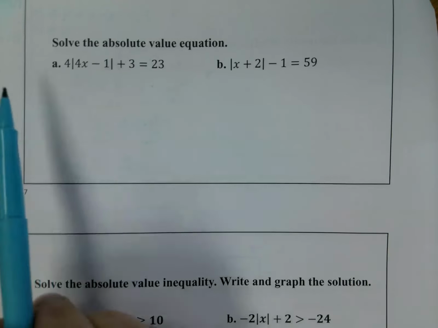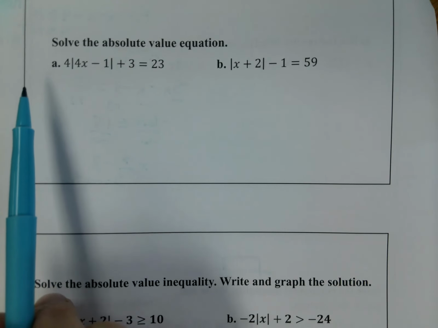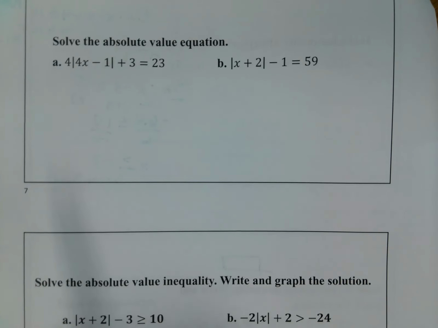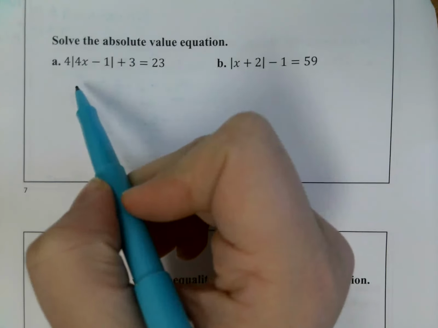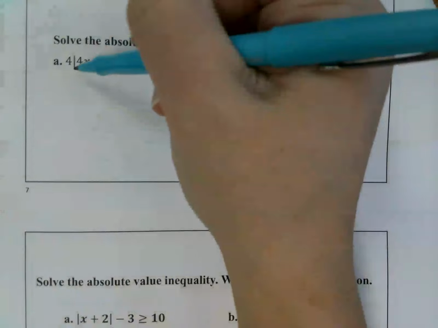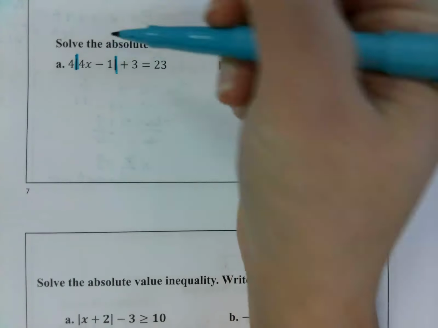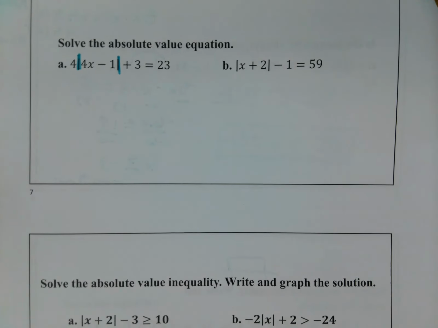Next problem to review. I'm actually going to do the A for this one because it's a little bit more difficult than the B. So I'm going to do the A for the video. So I have to solve this absolute value. Remember, with absolute values, there can be two answers. First thing I have to do is get my absolute value, that section right there, by itself.